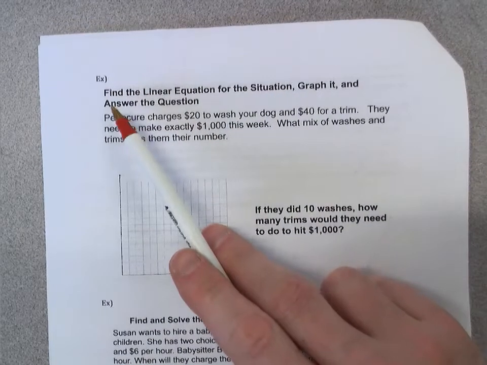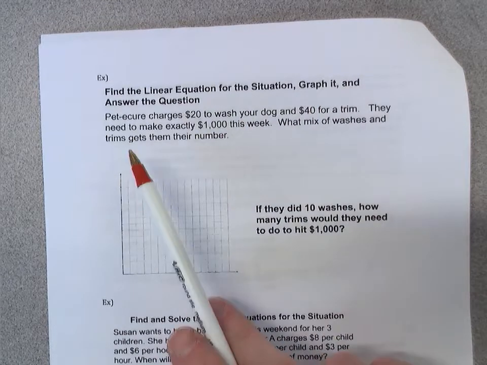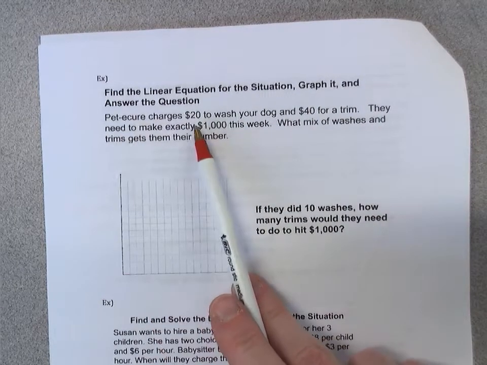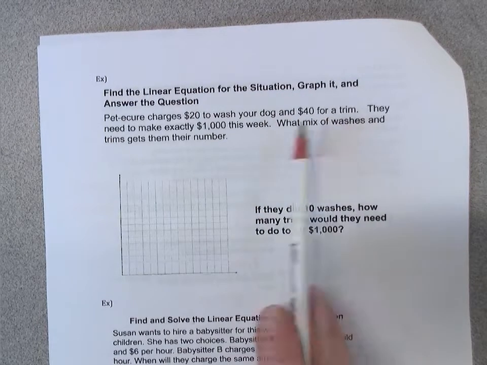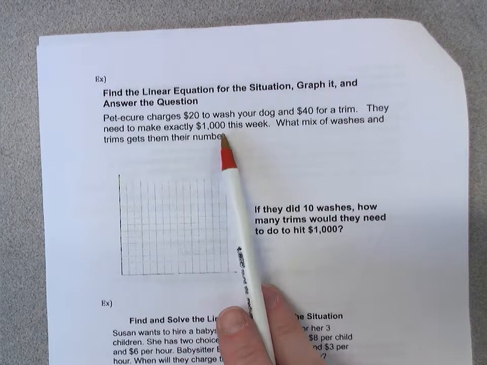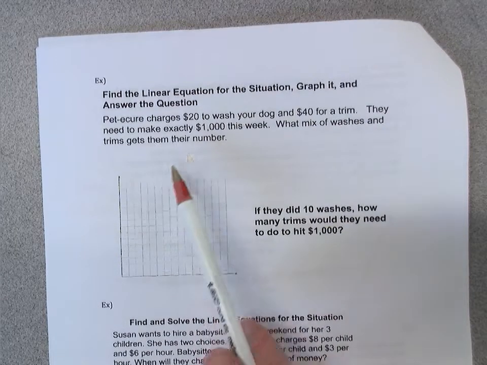So it says find the linear equation for the situation, graph it, and answer the question. A pedicure place charges $20 to wash your dog and $40 for a trim. They need to make exactly $1,000 this week. What mix of washes and trims gets them their number?